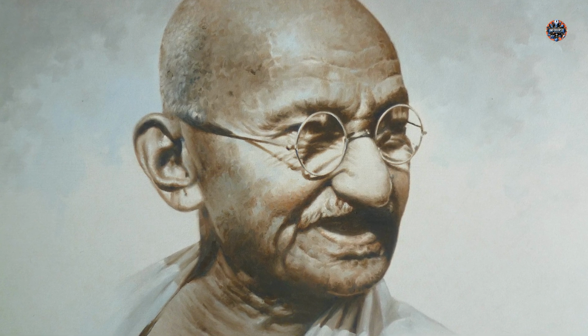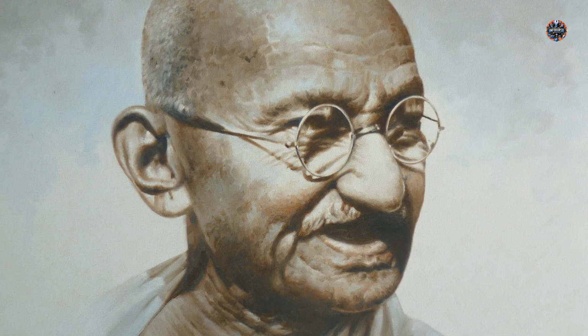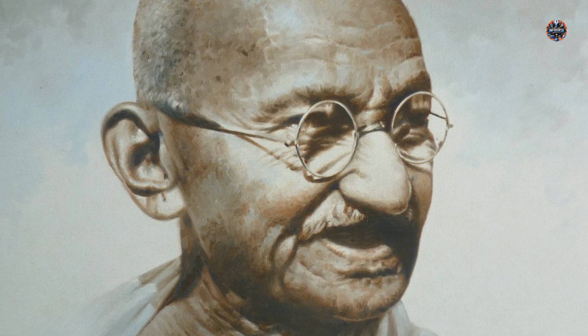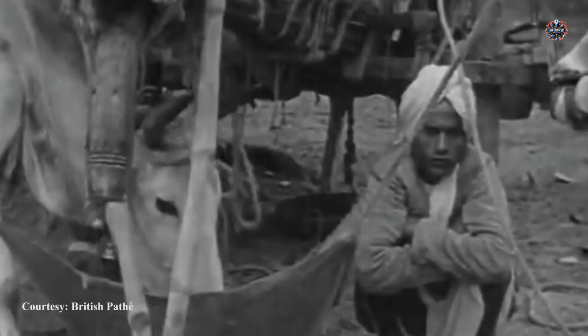The impact of India's independence movement resonated globally, inspiring other colonized nations to seek self-determination. The legacy of leaders like Gandhi and the collective efforts of countless Indians continue to be celebrated as a testament to the power of nonviolent resistance and the enduring quest for justice and equality. Today, India stands as the world's largest democracy, a testament to the resilience and perseverance of its people in their fight for freedom. India's journey to independence was marked by immense struggle, resilience, and unity.